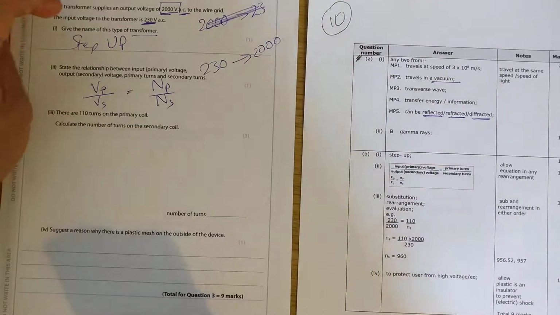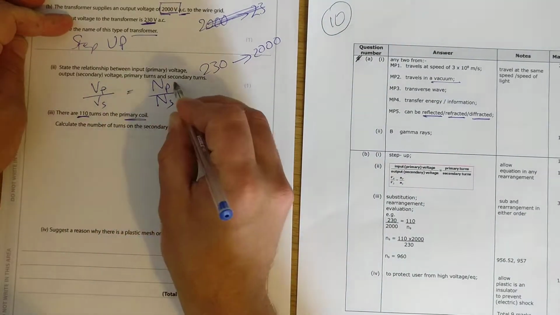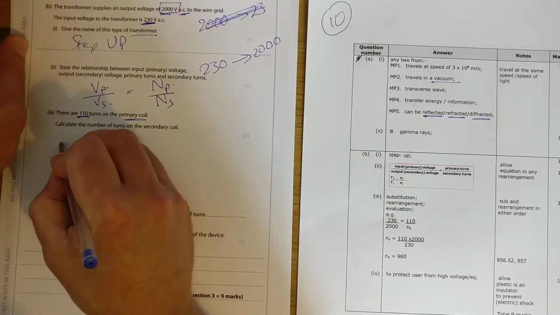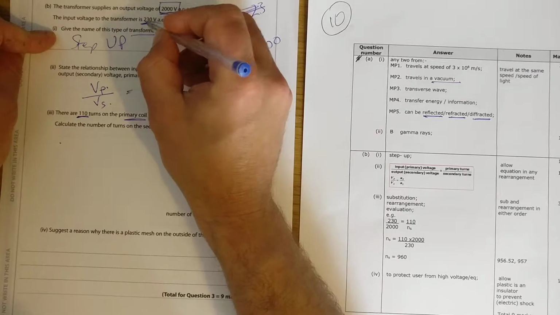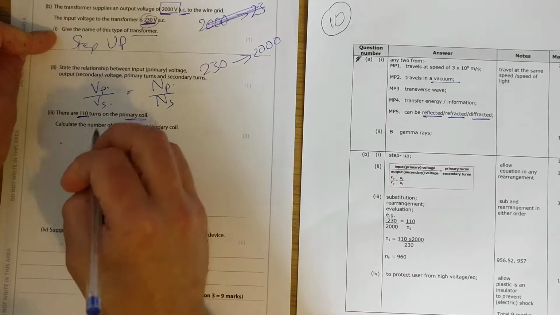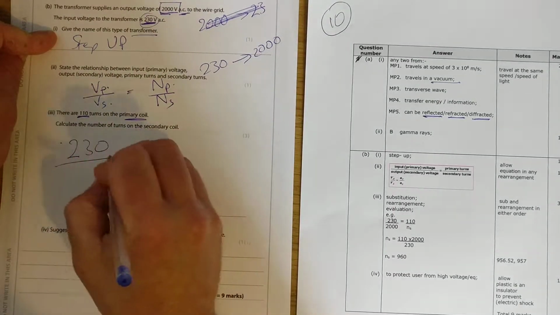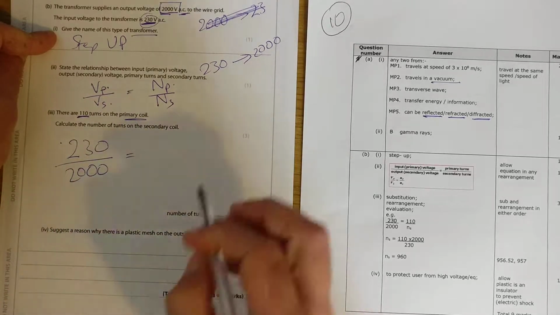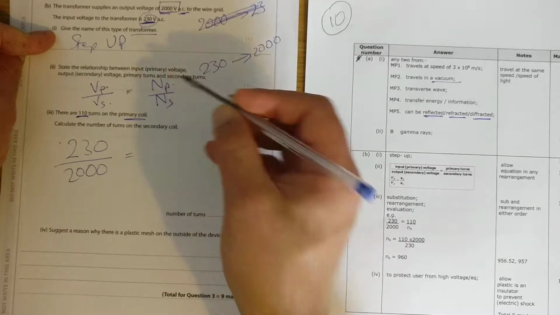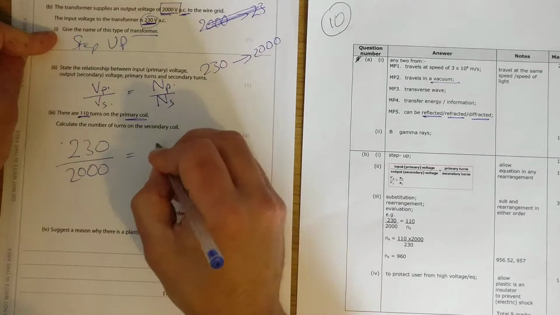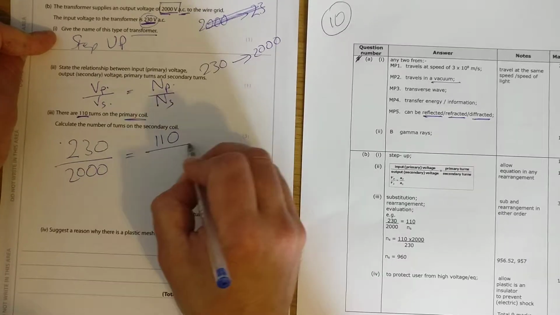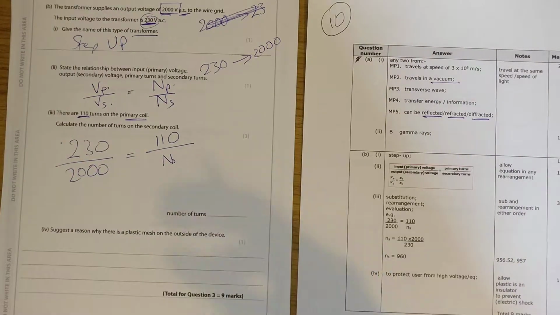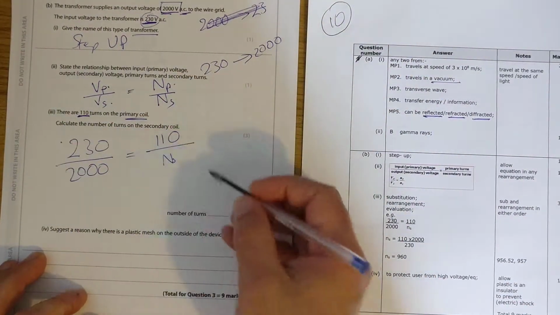So let's plug in some numbers. 110 turns on the primary coil, that's NP. We know VP and VS. The primary coil is the first one, the input one. 230 divided by 2000 equals the primary coil, we don't know yet. Oh no, we do know. It's 110 turns on the primary coil. The number of turns on the secondary coil, that's NS. We don't know what that is. So that will get you 1 mark if you could do that.